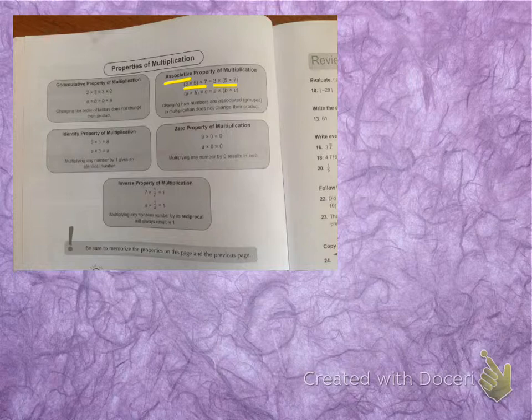Exactly. Now, this one with identity is slightly different because 0 is not the identity with multiplication. Right, it's 1. So it keeps its identity not by adding 0, but by multiplying by 1. Okay? And the inverse, also, excuse me, the 0 property is new.